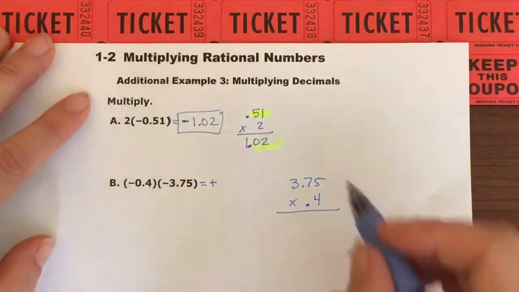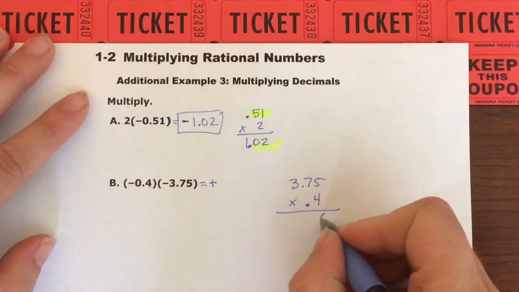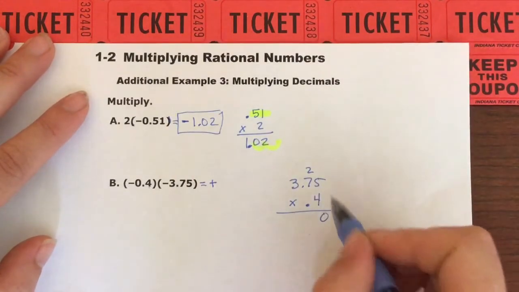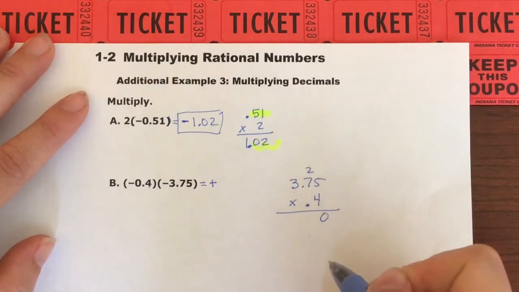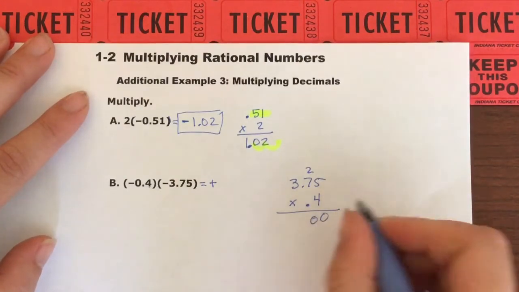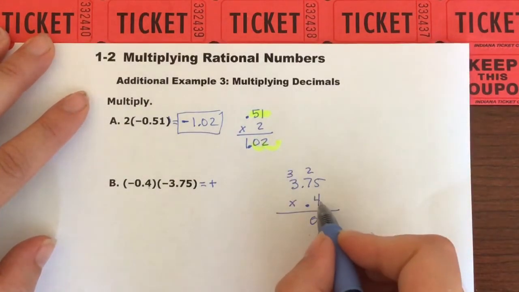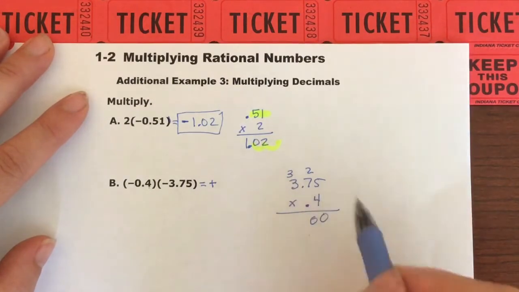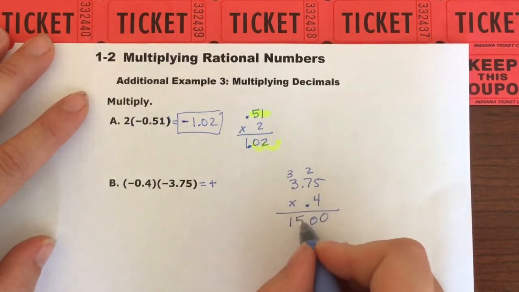Okay, and we're just going to do the multiplication. So 4 times 5 is 20. Write the 0, carry the 2. 4 times 7 is 28, plus 2 is 30.